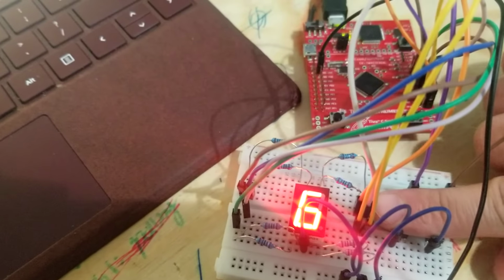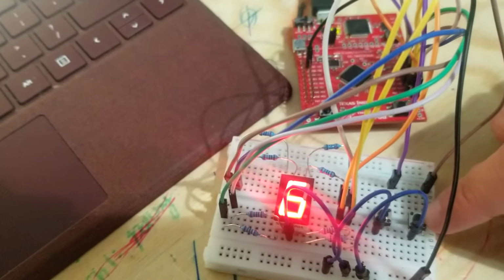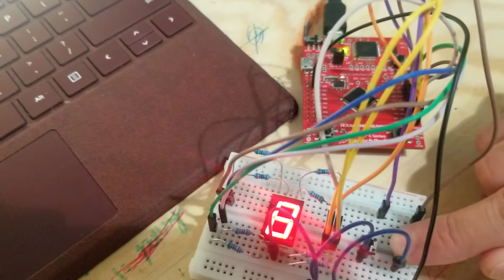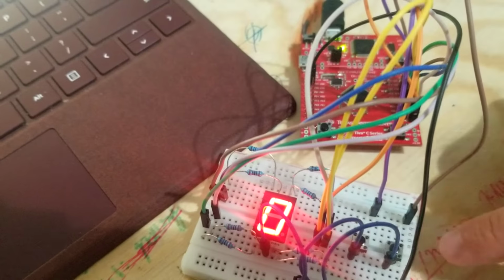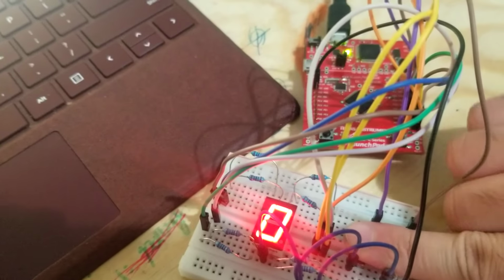If I press them both at the same time, the reset is of utmost importance rather than this one. So if I press them at the same time, it'll go back to 0. I can show that again. I can press this and then reset. If I press them at the same time, it resets because that is more important.